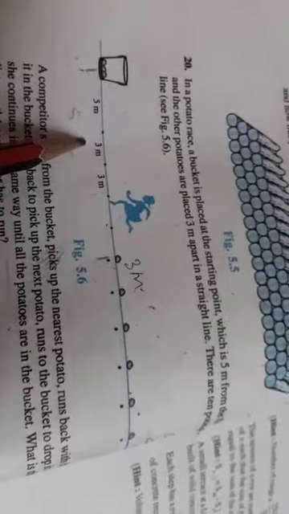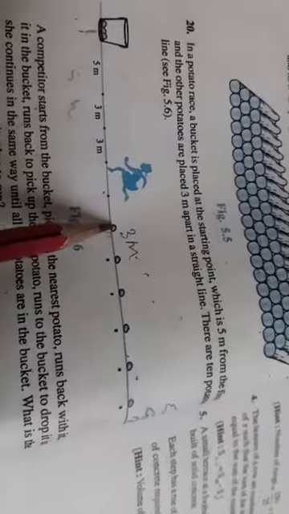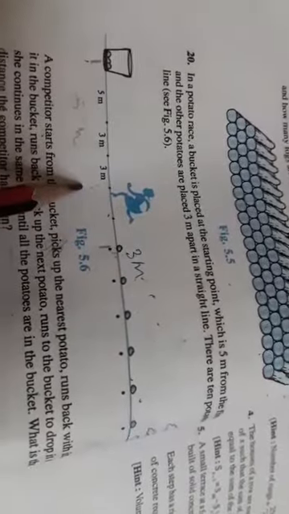Not the potato, the bucket and the potato. This distance, from here to here, is how much? 5 meters. Let me check one thing. The distance from the first potato to the bucket is how much? 5 meters. And the other potatoes are placed at a distance of how much? 3 meters. There are a total of 10 potatoes placed in a straight line, which is given in the question.